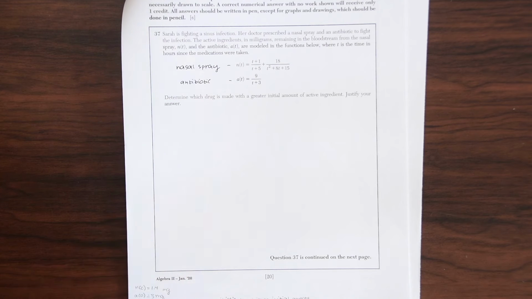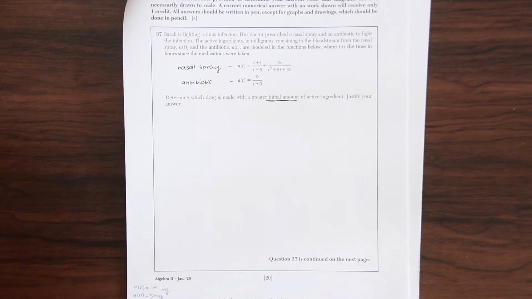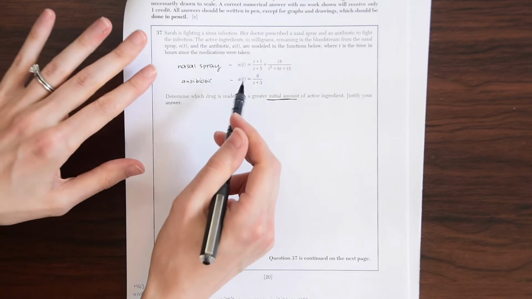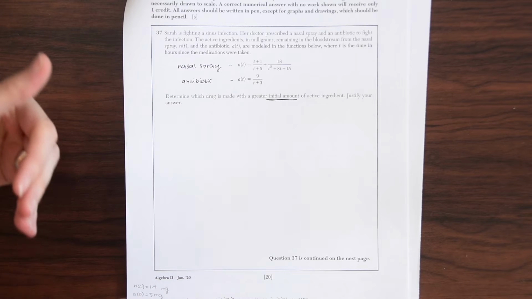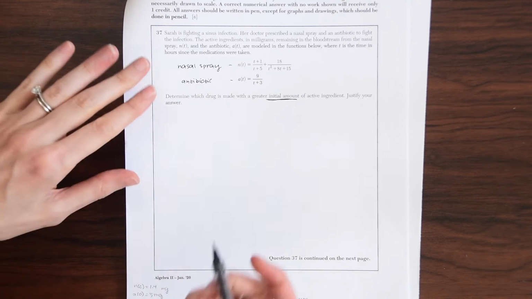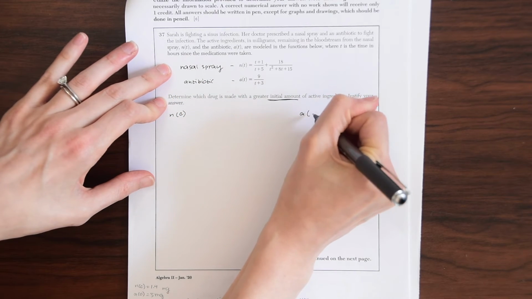Determine which drug is made with a greater initial amount of active ingredient. Justify your answer. That word initial means that we're going to be plugging in N of 0 and A of 0 for each. So we're going to be plugging in T equals 0 into each function and seeing which value is higher in order to see which has the greater initial amount. So we want to do N of 0 and A of 0.